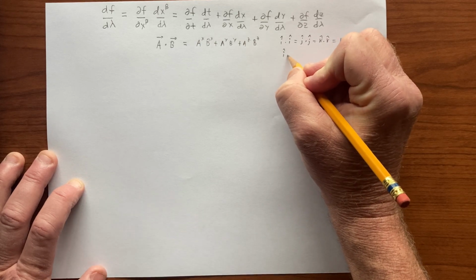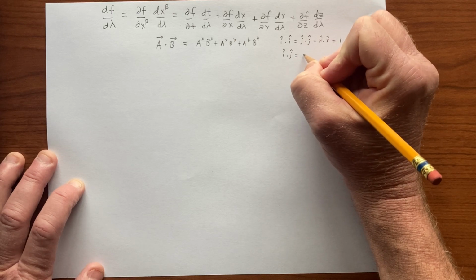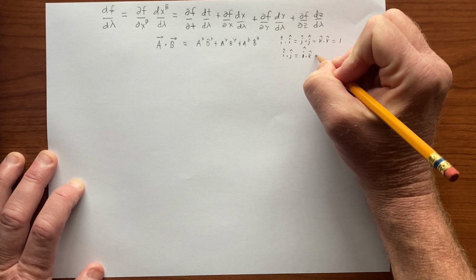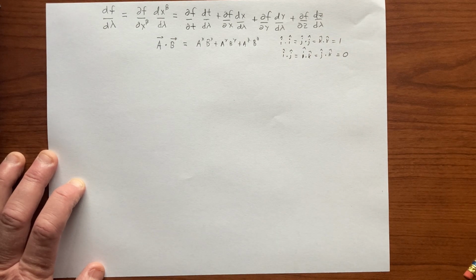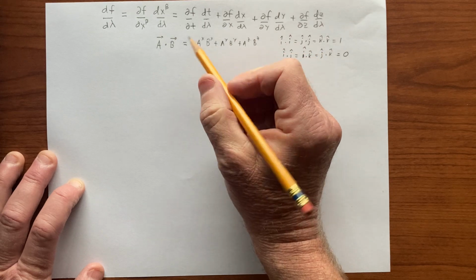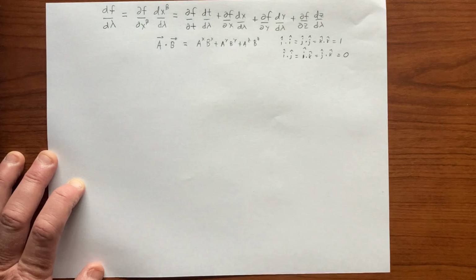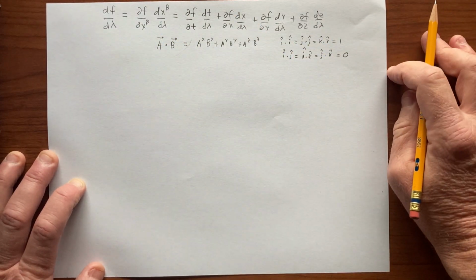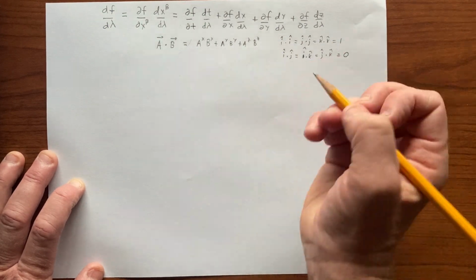And of course, these are all 0: i dot k hat and j dot k hat are equal to 0. So the problem with these kinds of objects is that in flat space-time, we can associate unit vectors, but in curved space or curved space-time, there are no unit vectors, right?